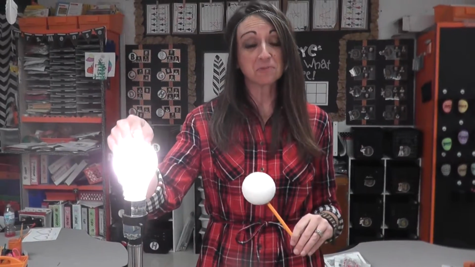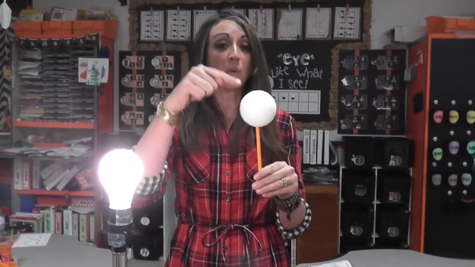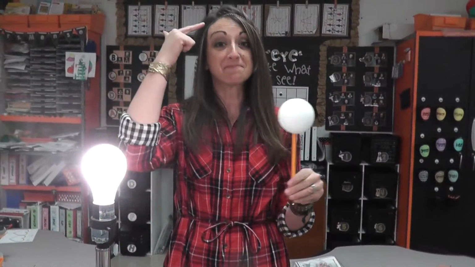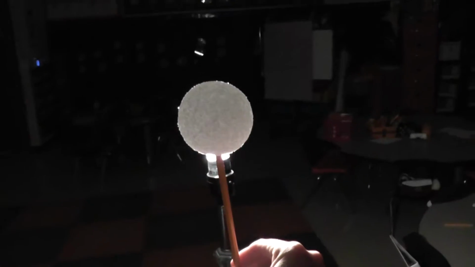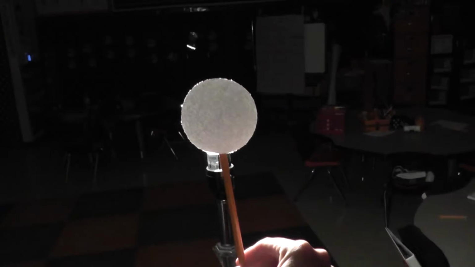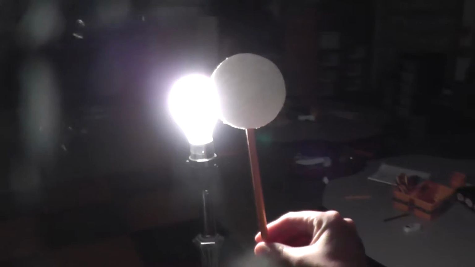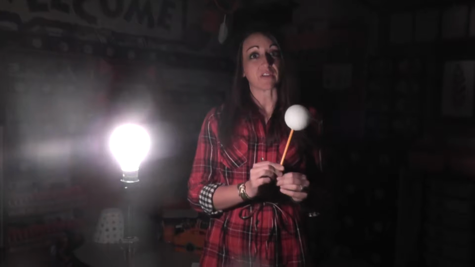The light is going to represent the sun, the white foam ball is the moon, and my head is going to represent the Earth. When the moon is here, I can't see any of the light from Earth. So that would be the new moon. This all happens because the moon is always traveling around the Earth.